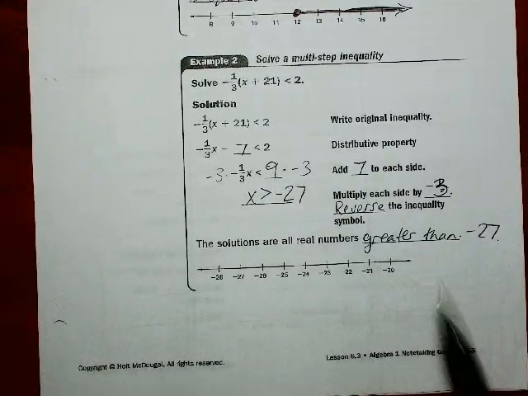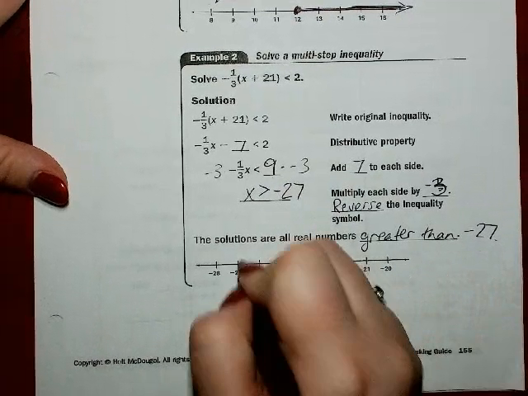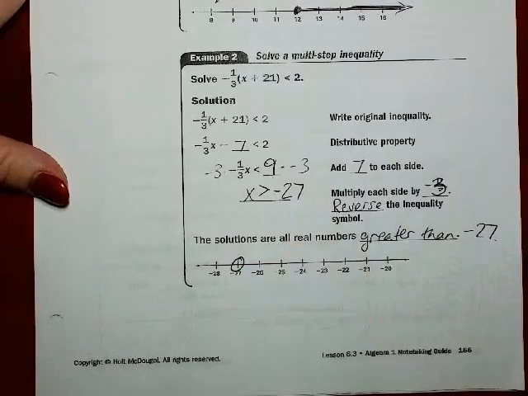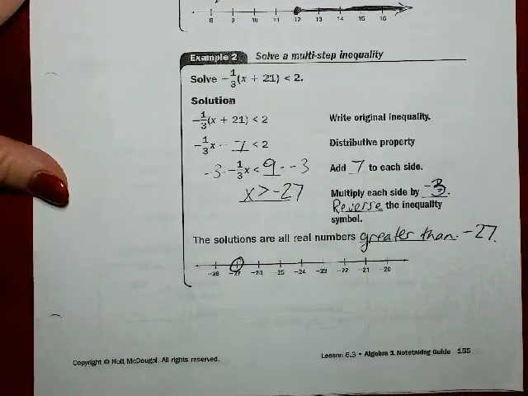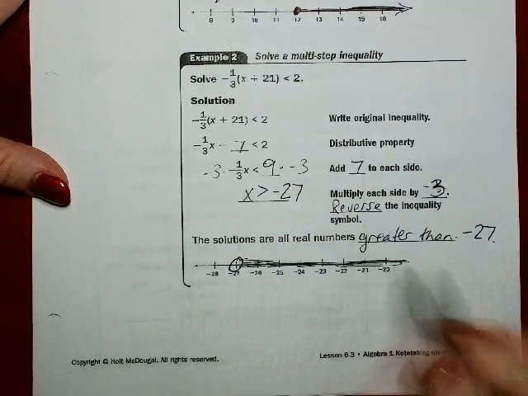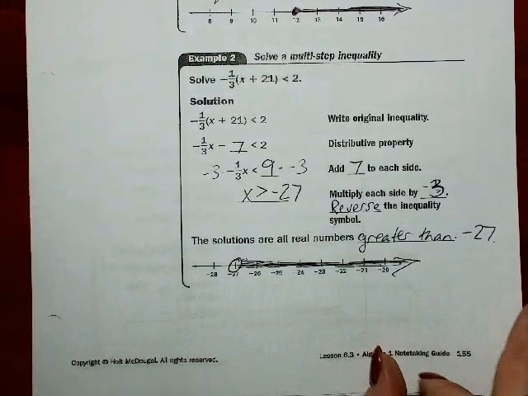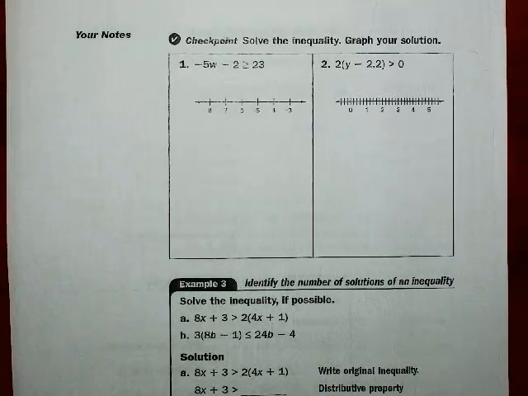So because we don't have an or equal to here, we put an open circle on negative 27 and shade in the direction that is greater than, which is to the right. So that's example 2. So go ahead and pause the video and do the checkpoint on your own.